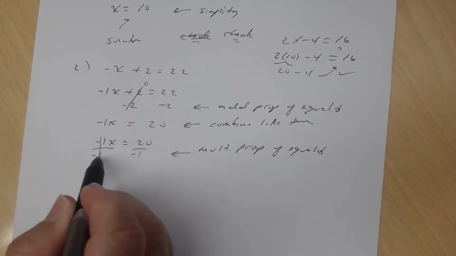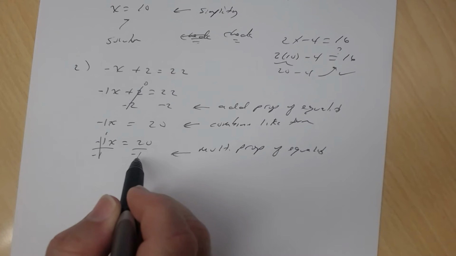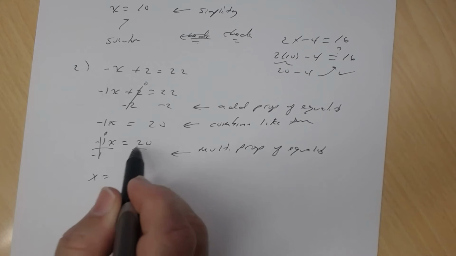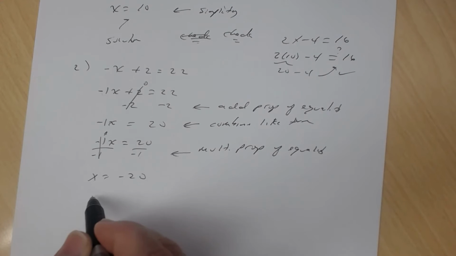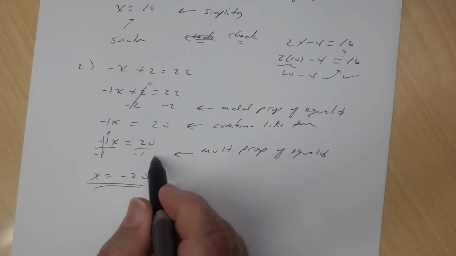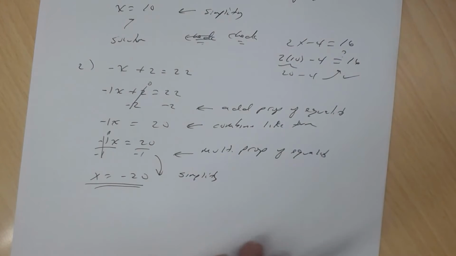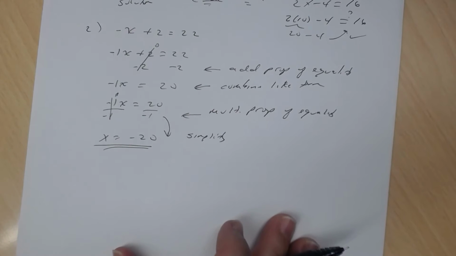So negative 1 divided by negative 1 is 1, and 1 times x is x. And then 20 divided by negative 1 is a negative 20. So there's your solution. And remember, to go from here to here, all I did was simplify. That's all I did. All right, so there's your solution.